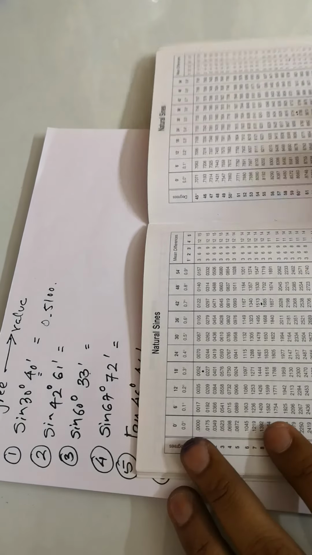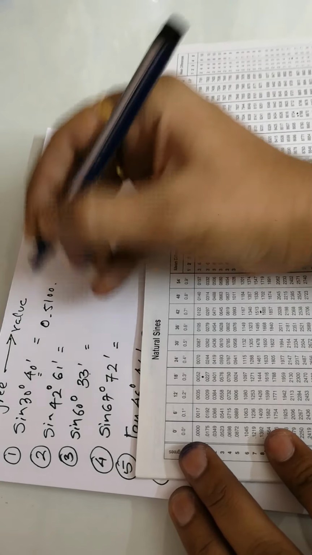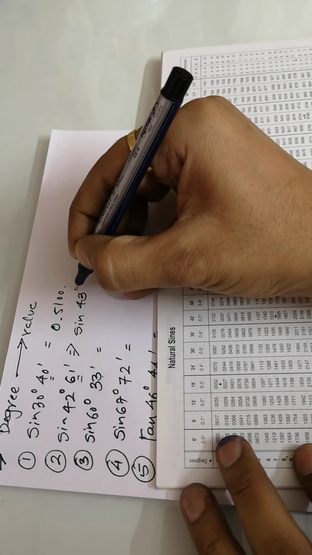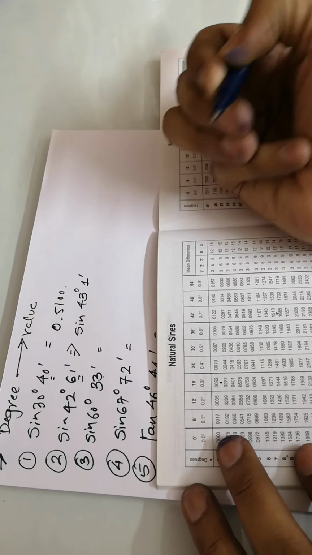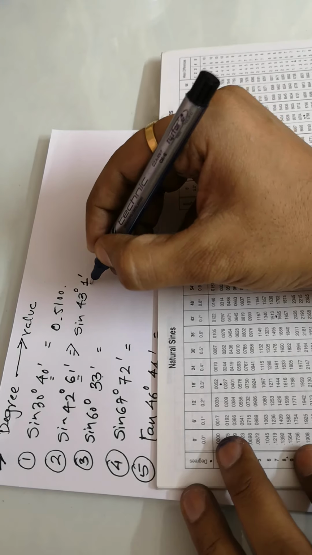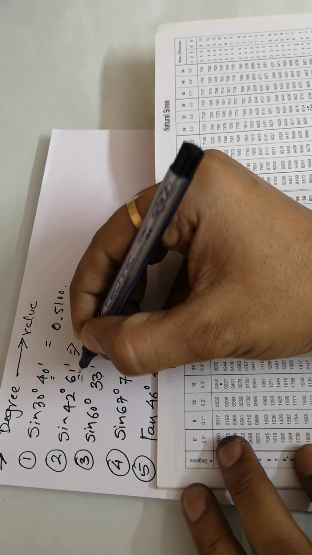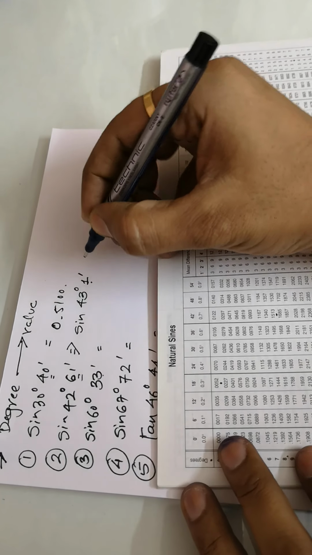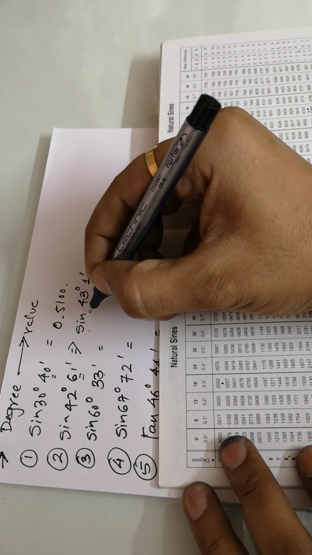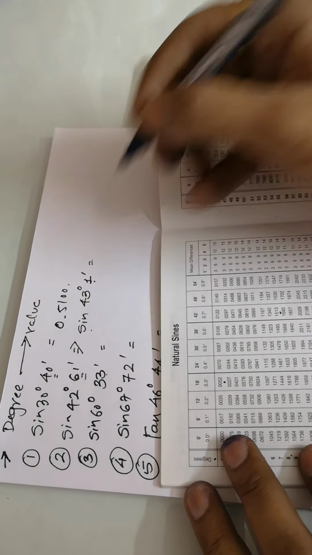Next one is 42 degrees and 61 minutes. You can see that my minutes are more than 60. So first of all I have to convert, as per our previous clip. We discussed 43 degrees and 1 minute. As per our regulation, it is more than 60, so we divided by 60, and this is how we converted it. So now we have to see this value in terms of 43 degrees and 1 minute.